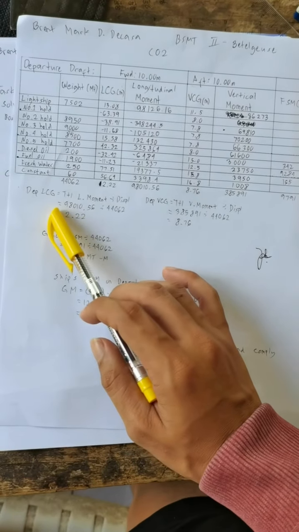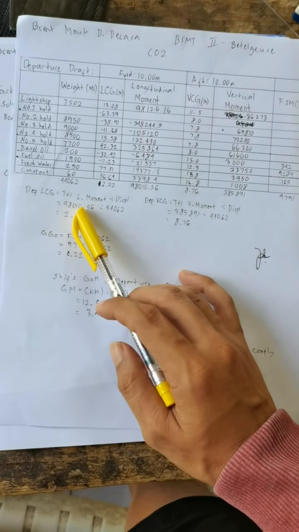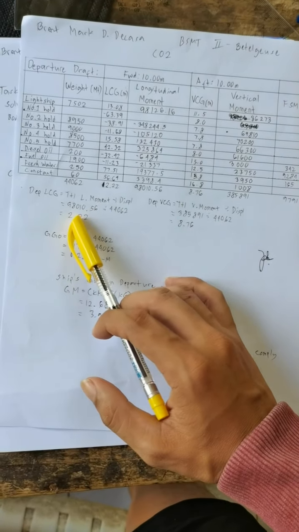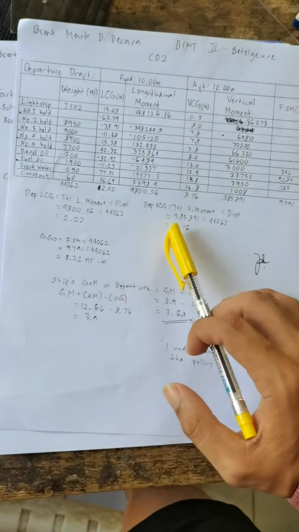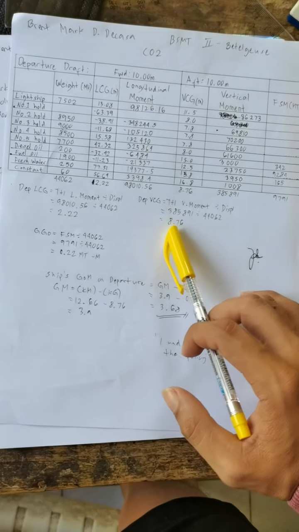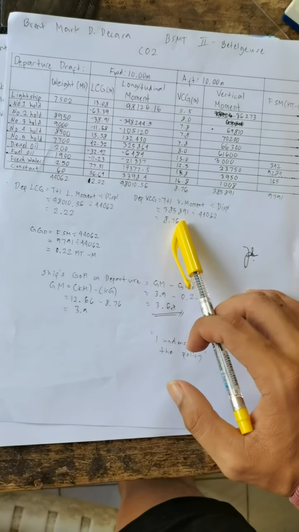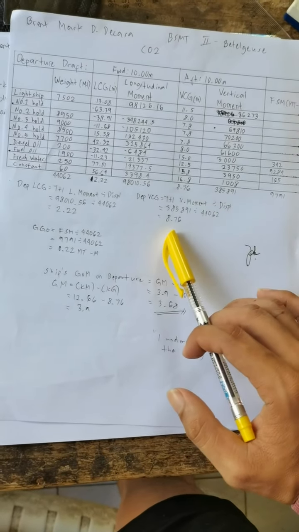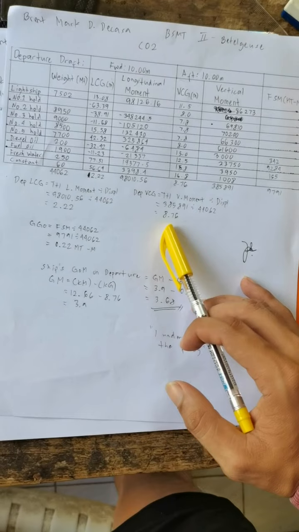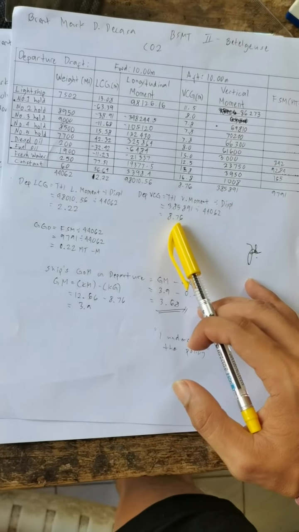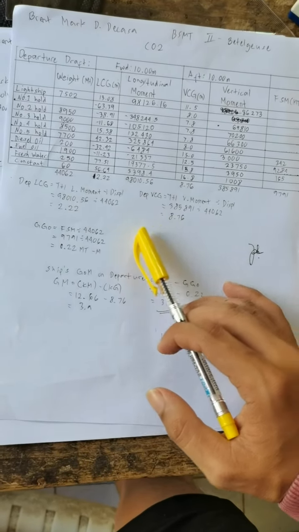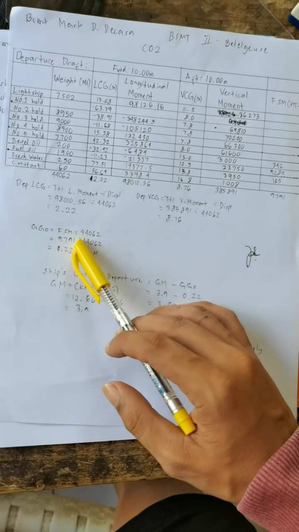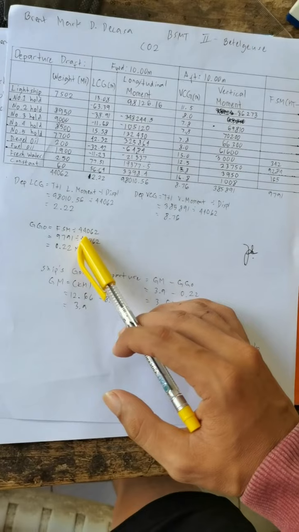To get the departure LCG, we need to divide the total L moment by displacement, which is equal to 2.22. To get the departure VCG, we need to divide the total V moment by displacement. The answer is 8.76. This is the VCG or the KG of the ship, and the LCG is 2.22. To get the GGO, we need to divide the FSM by the weight.